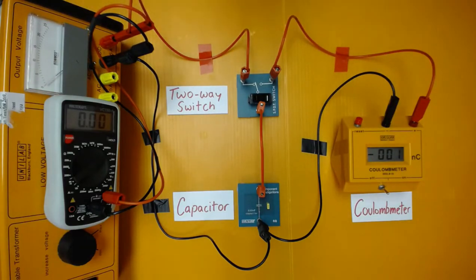We will record the charge stored for a 470 nanofarad and a 220 nanofarad capacitor for 5 different voltages. First, we will look at the 220 nanofarad capacitor.